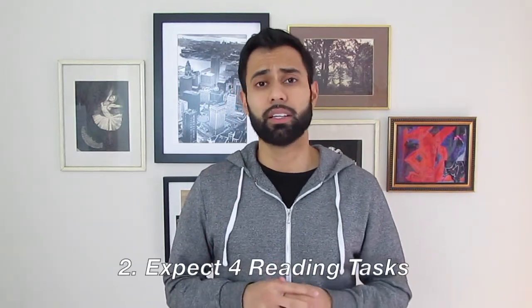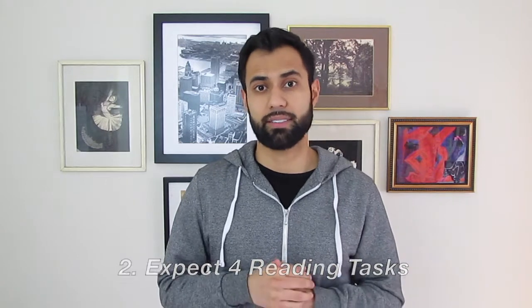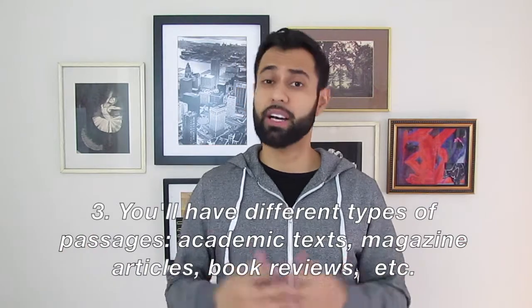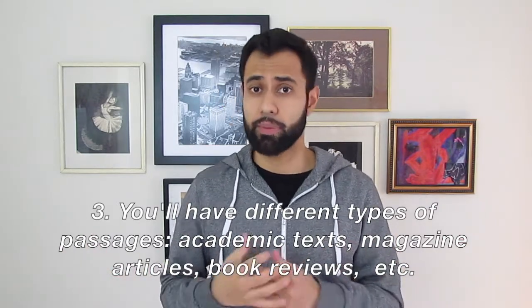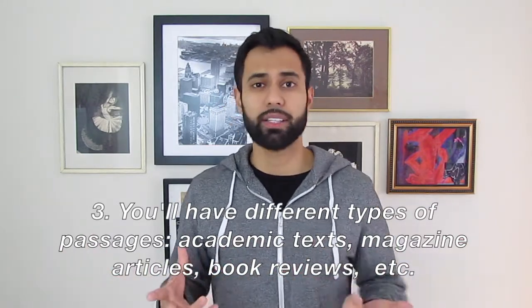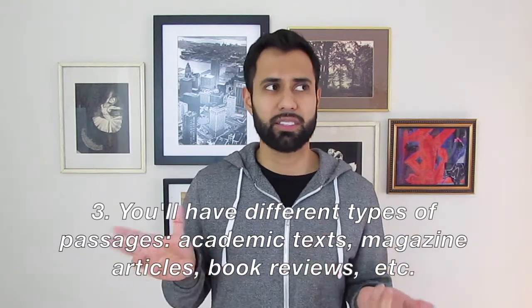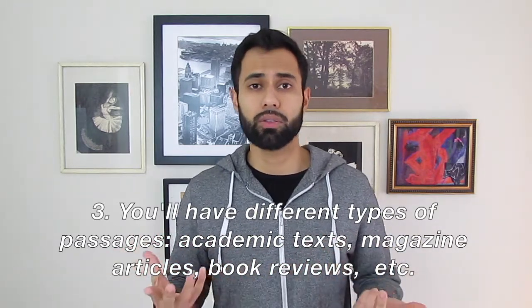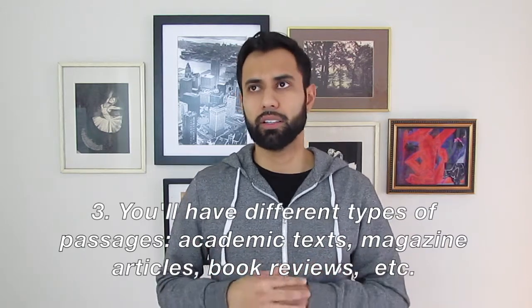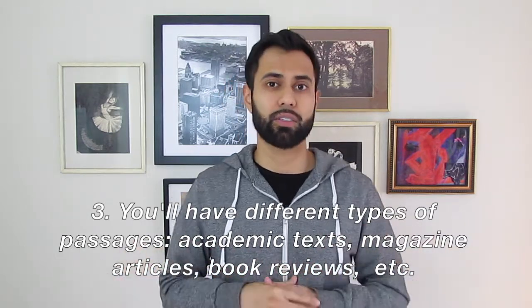Number 2, there are 4 reading tasks. That's it for number 2. And number 3, you'll have all different types of readings and passages. You'll have academic ones about whales or foxes. You might have some articles from magazines about cooking vegetarian dishes or exercise. And you could have a book review or somebody's journal entry. This is nice, so you won't be reading the same type of passage over and over and over again.